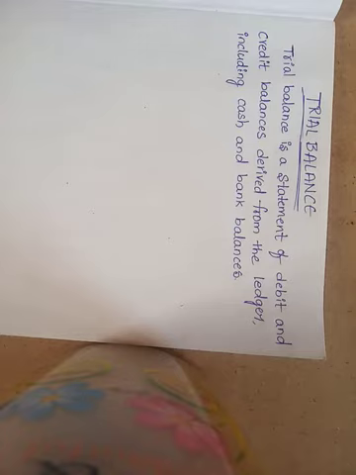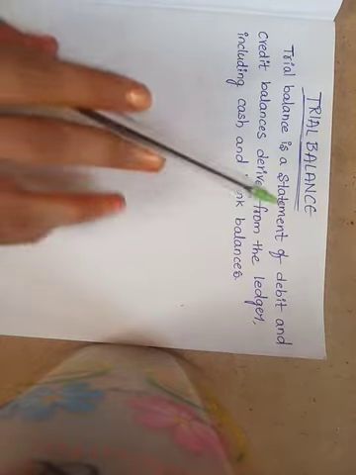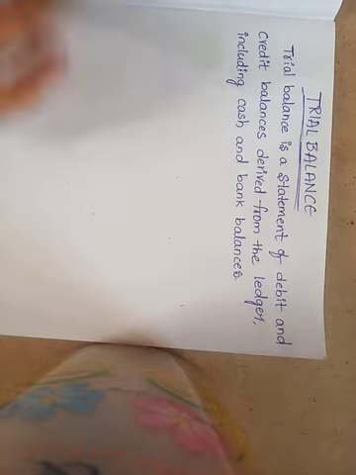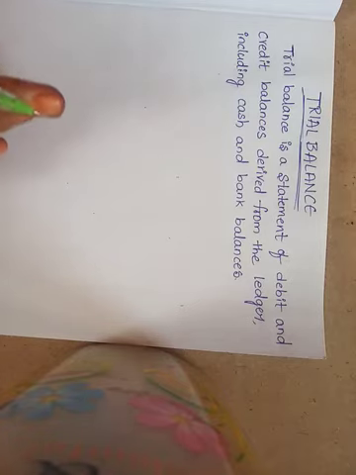Imbalance means what? Not getting equal. Therefore, many businessmen choose to prepare this trial balance on a monthly basis. It can be prepared at the end of the month or quarter, but many businessmen prefer a monthly basis.